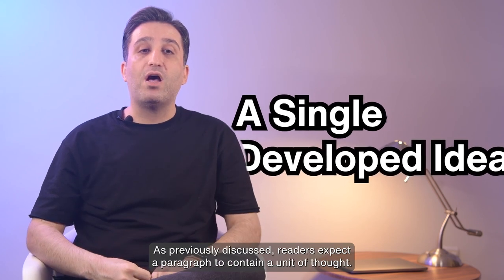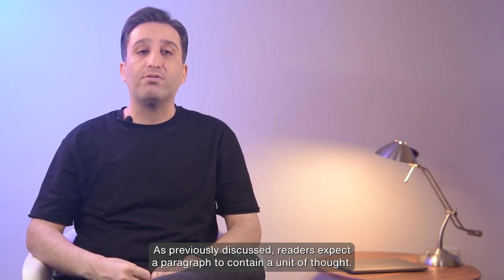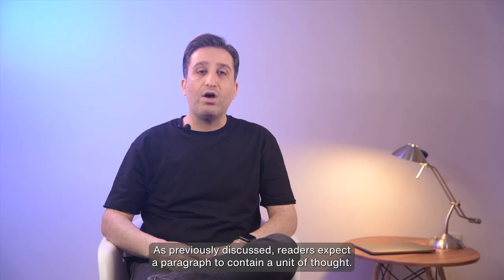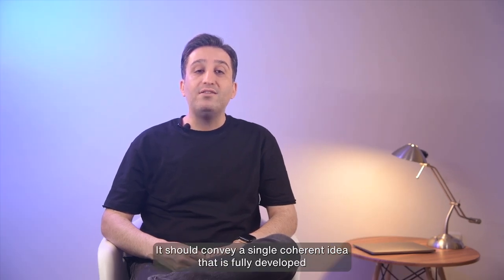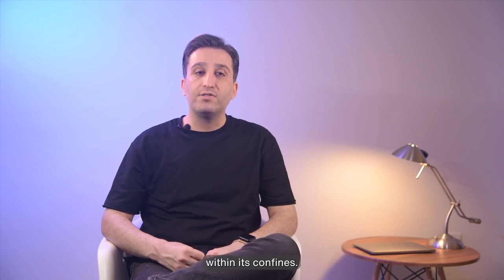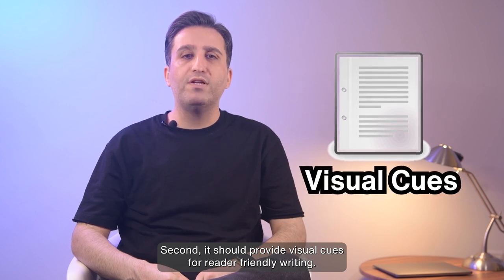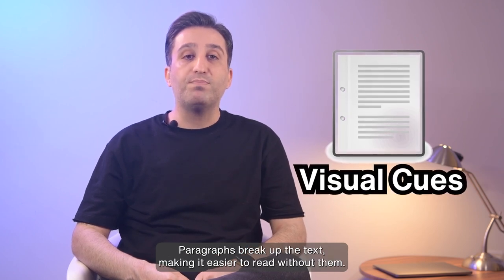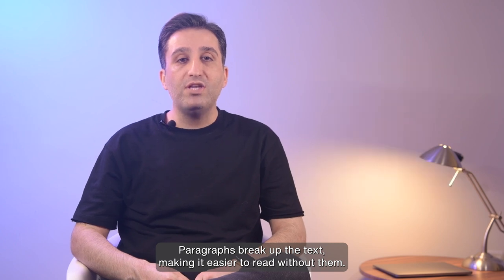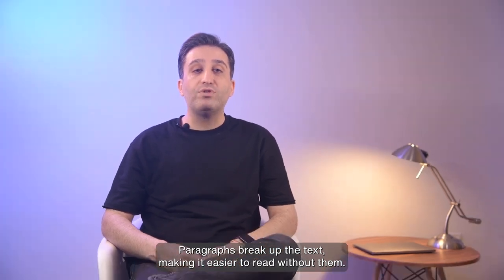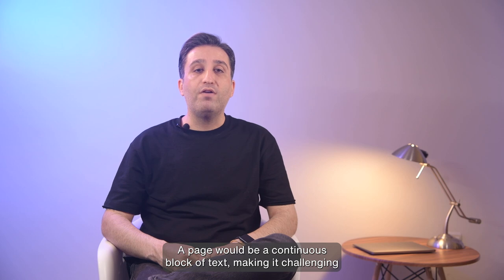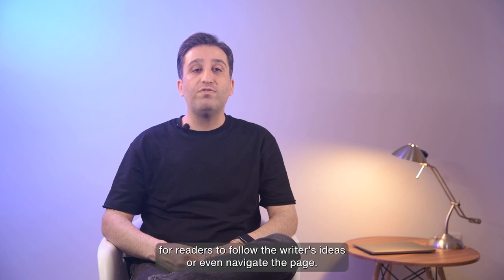As previously discussed, readers expect a paragraph to contain a unit of thought. It should convey a single, coherent idea that is fully developed within its confines. Second, it should provide visual cues for reader-friendly writing. Paragraphs break up the text, making it easier to read. Without them, a page would be a continuous block of text, making it challenging for readers to follow the writer's ideas or even navigate the page.